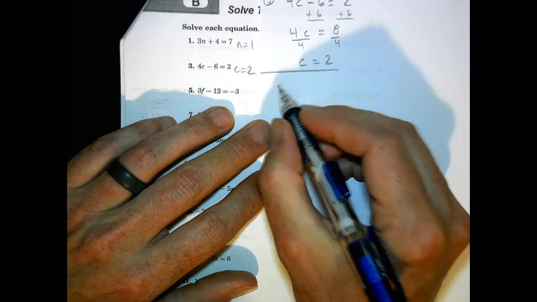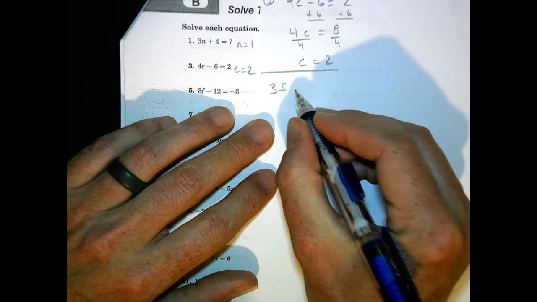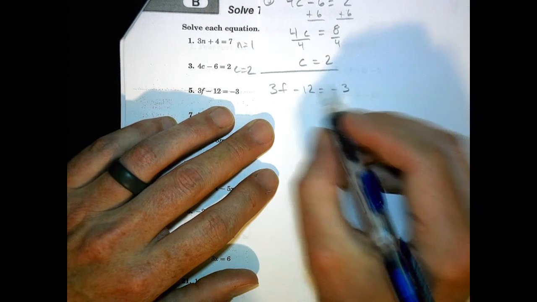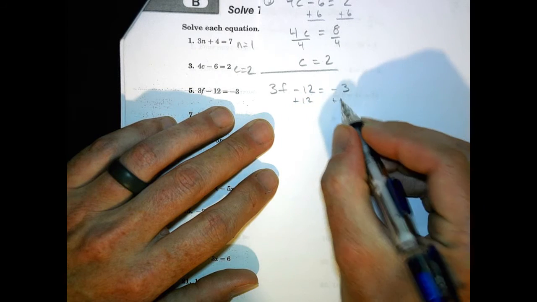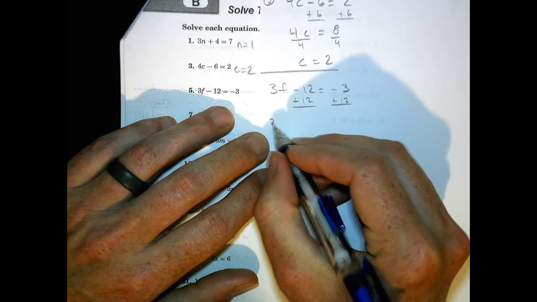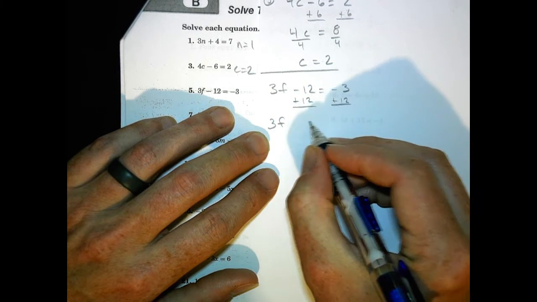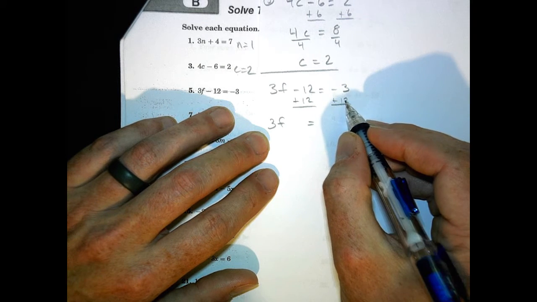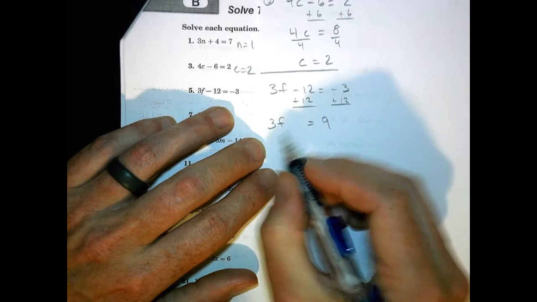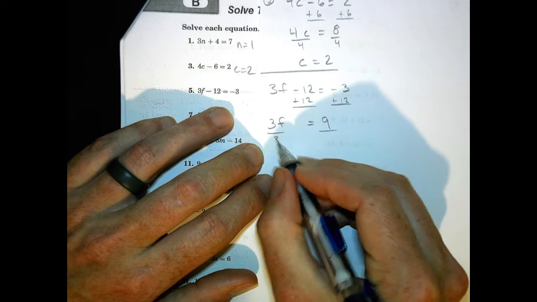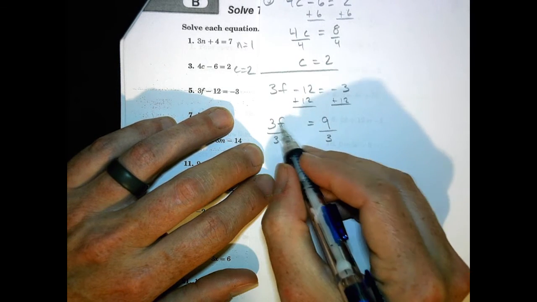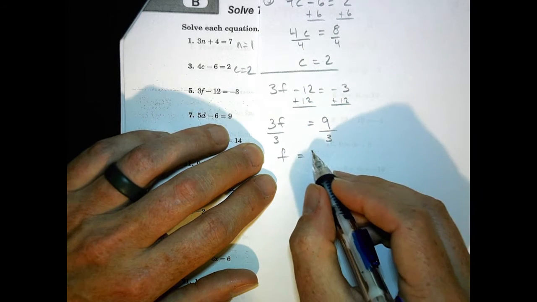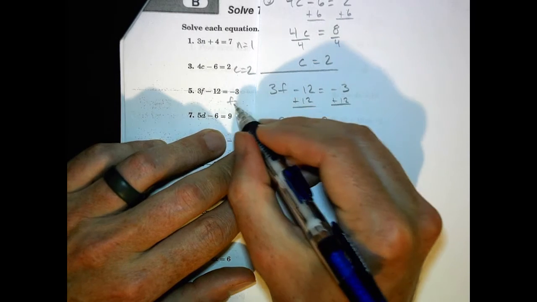Number 5. 3f minus 12 equals negative 3. I'm going to add 12 to both sides. So I have 3f by itself over here equals negative 3 plus 12. All right, so I'm going to do 12 minus 3 is 9. Now I'll divide both sides by 3, because that's how they're joined together, is multiplication. So f equals 9 divided by 3, which is 3.